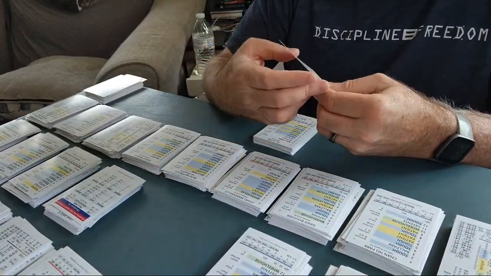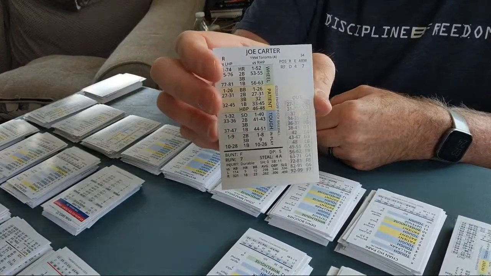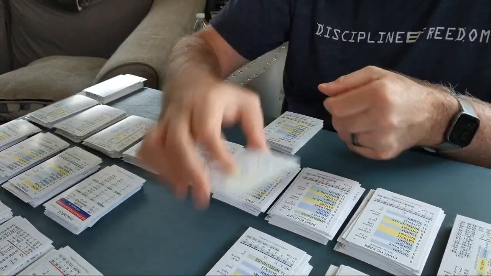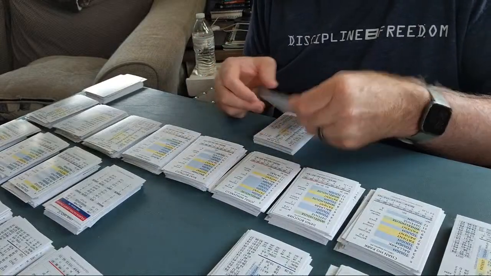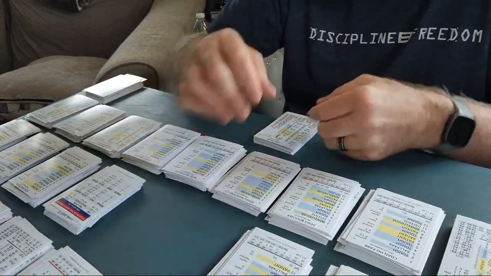Joe Carter, 27 homers, age 34 season. Nice season for Toronto, heading into some good Toronto teams.